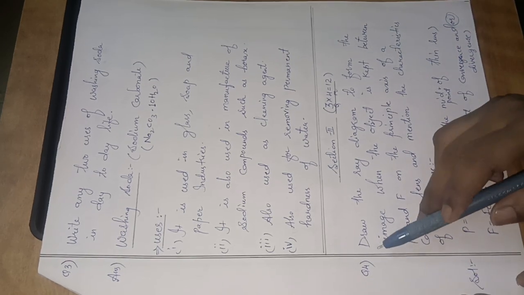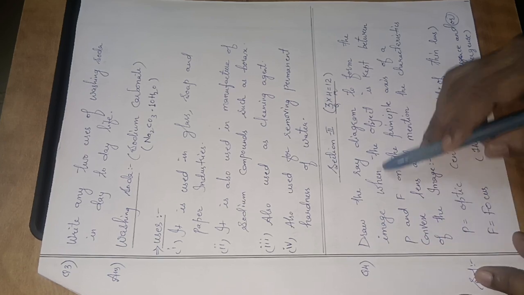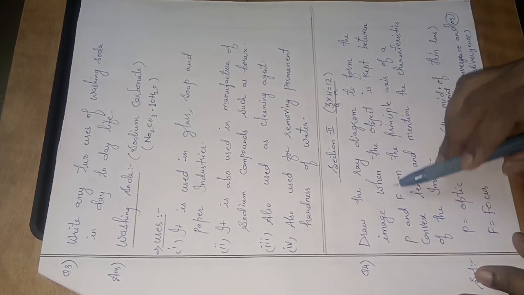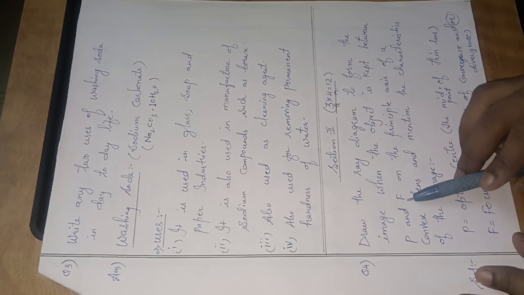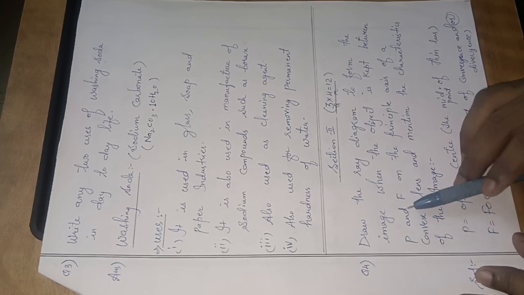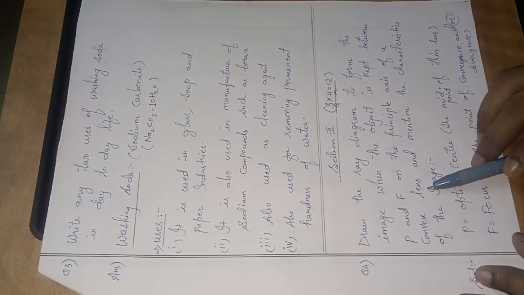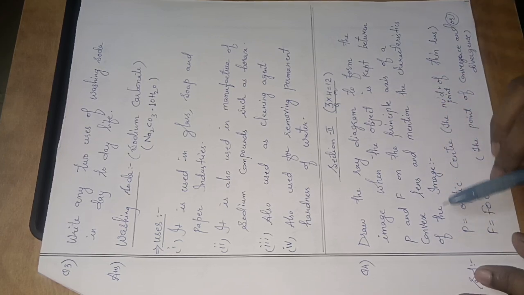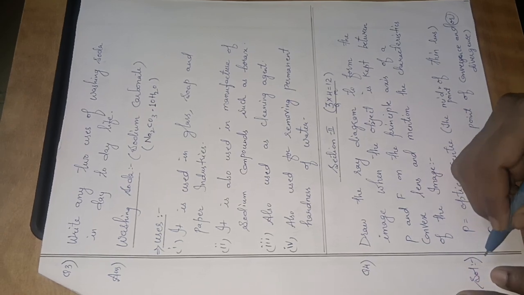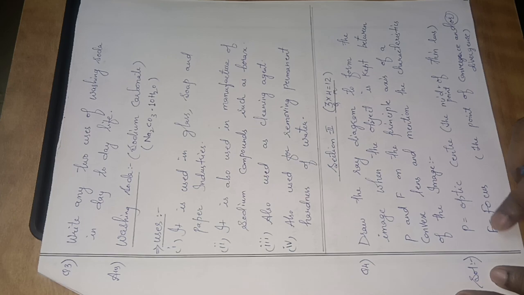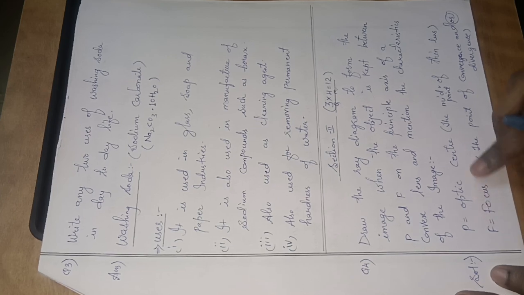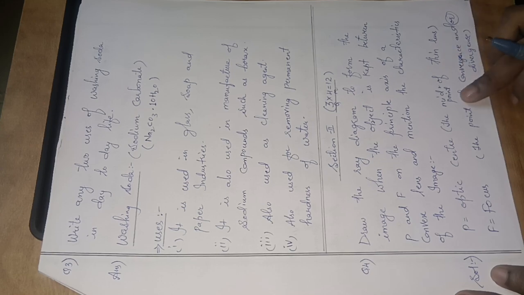Now let's start question number 4. Draw the ray diagram to form the image when the object is kept between P and F, pole and focus, on the principal axis of a convex lens, and mention the characteristics of the image. So let's start solving. What is P? P is the optic center, the midpoint of the thin lens.